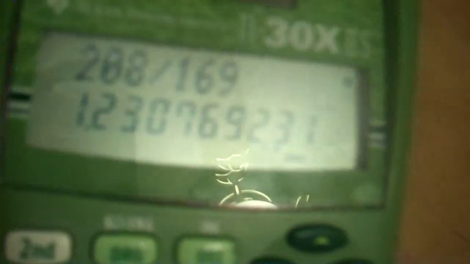And square root times square root off to the side. Okay, then you start dividing. Okay, we're solving for C. So 208. Okay, you divide by 196 first. Nope. By 169. Nope.